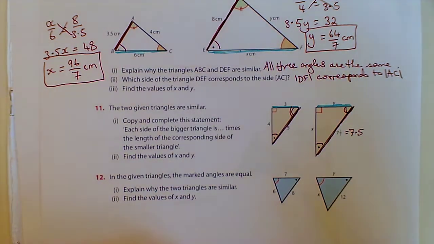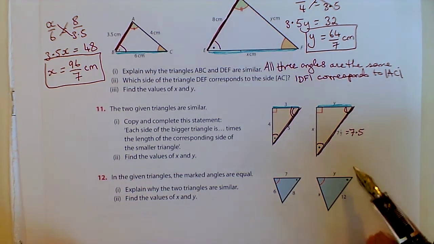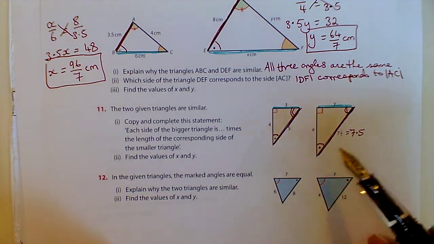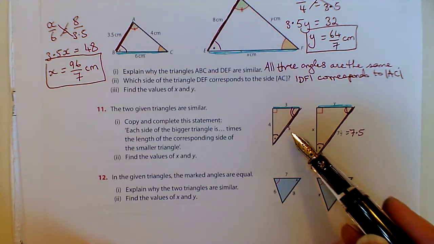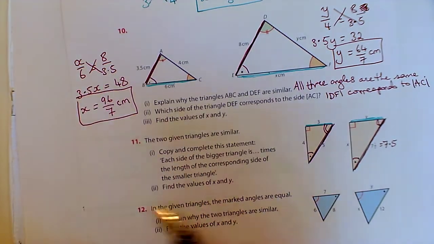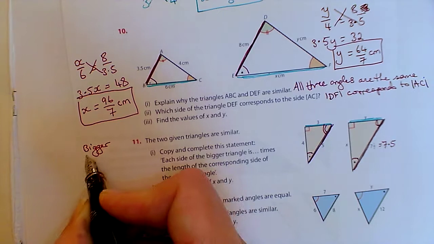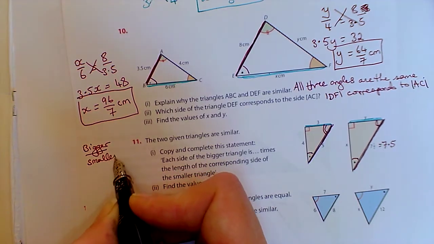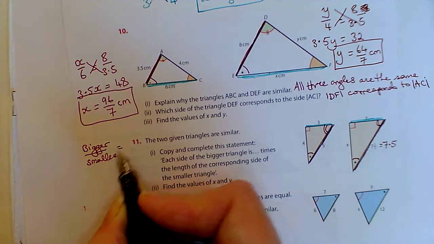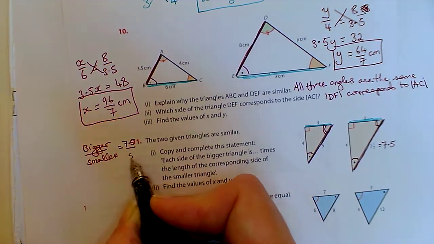Copy and complete this statement. Each side of the bigger triangle is something times the length of the corresponding side of the smaller triangle. So we need to do a bit of calculation. How many times bigger are each of these sides? Well, we only have one that has two numbers, so we'll use the hypotenuse to answer this question. So the bigger triangle over the smaller triangle is going to be in this proportion, 7.5 divided by 5.